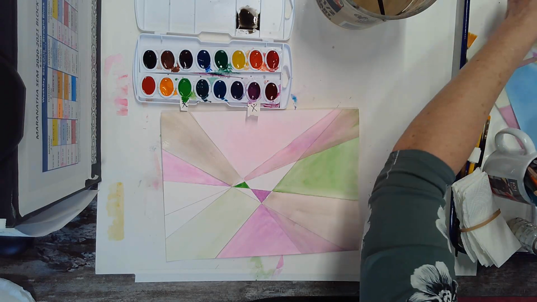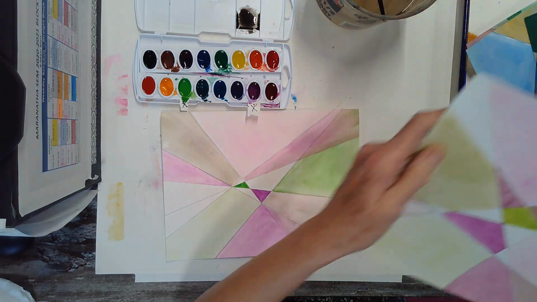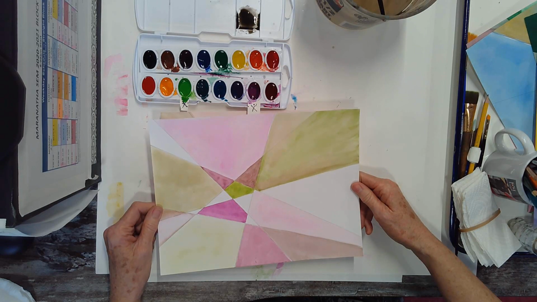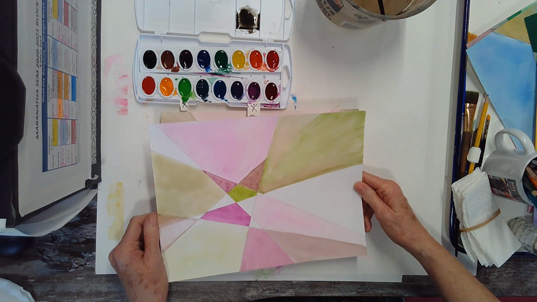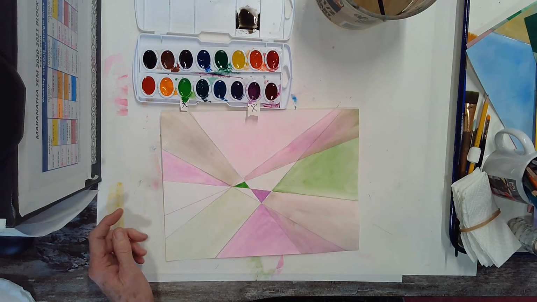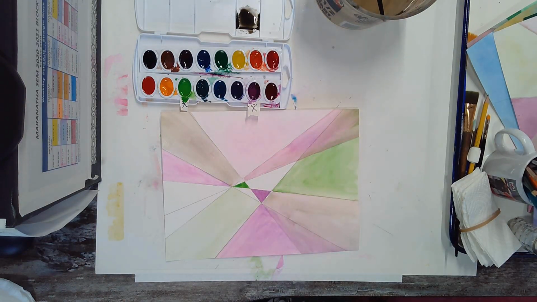And I showed you a lot of samples. This one here, I counted the different colors. It does have 15, so they were able to leave more sections white. So anyway, hope you enjoy this. It's a fun little painting.